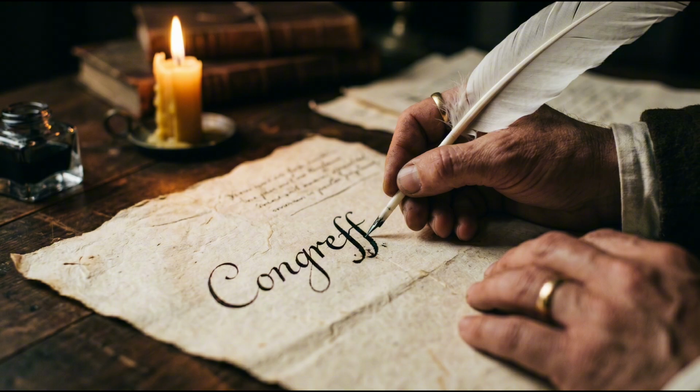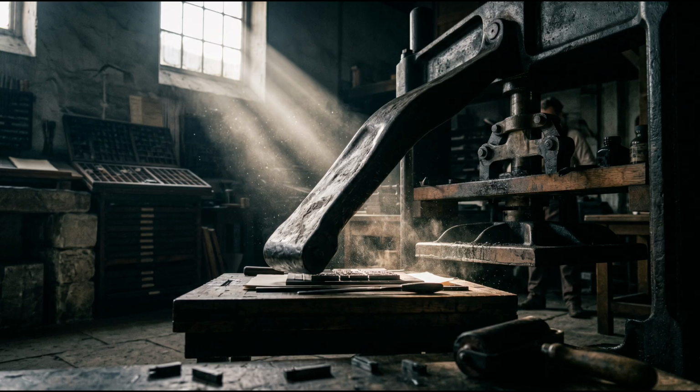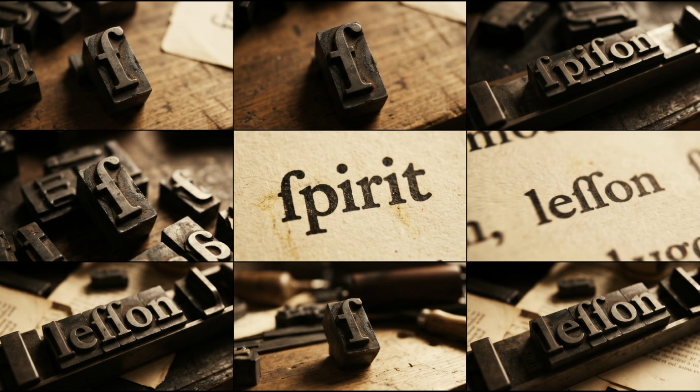A map wasn't just a guide, it was a testament of risk. The symbols were coded to prevent rival nations from stealing your trade routes. Map makers would often include trap symbols, fake islands or non-existent mountains to catch copyright infringers. Satellites killed the mystery of the map. Today, every line is solid.